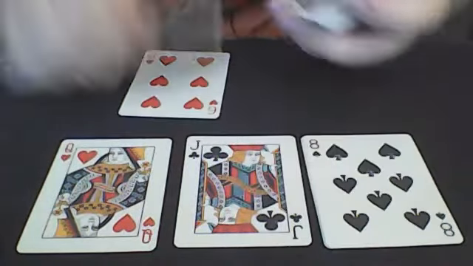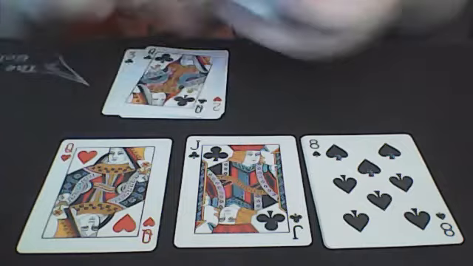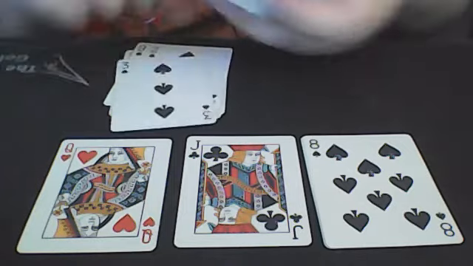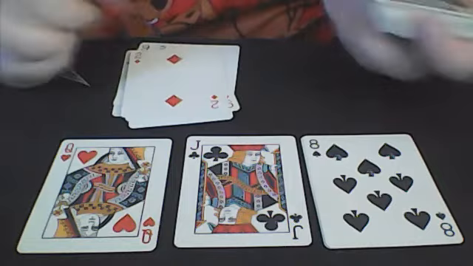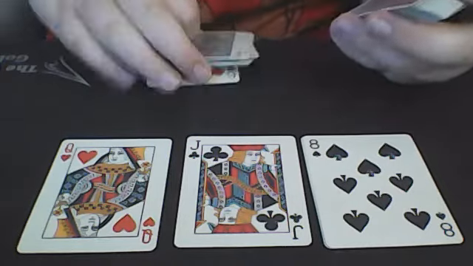Let's see what we can do here. So 10, 9, 8. I said 8 and I turned over an 8. That is the first match. Let's try again. 10. Jacks are 10, so there you go. 10. Well, there's another match. And finally 10, 9, 8, 7, 6, 5, 4, 3, 2, 1. No matches. 1 card on top.